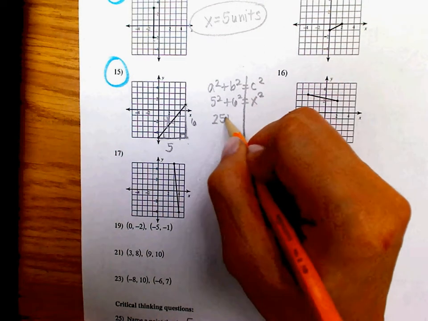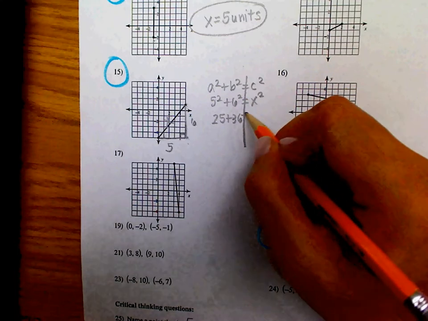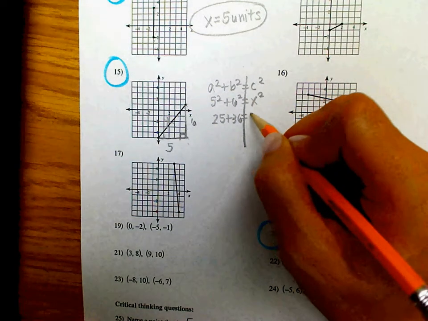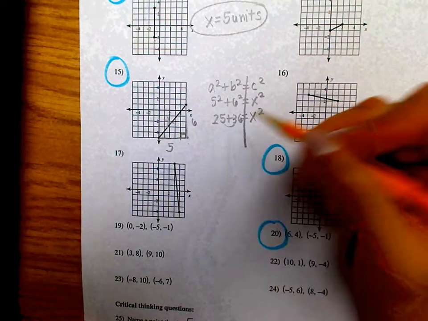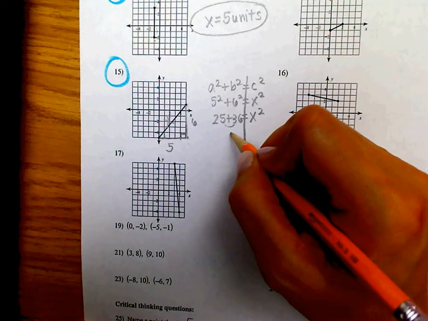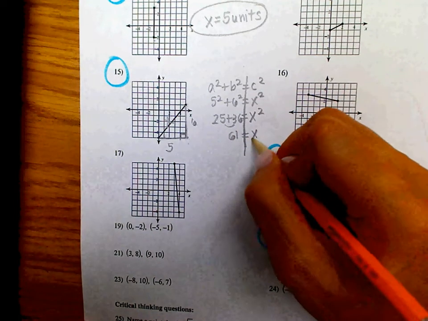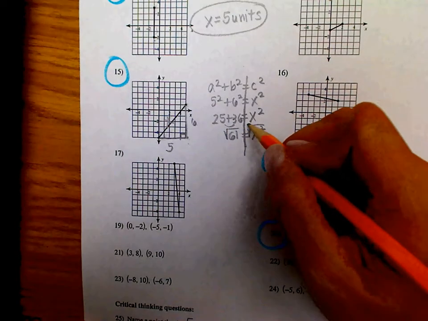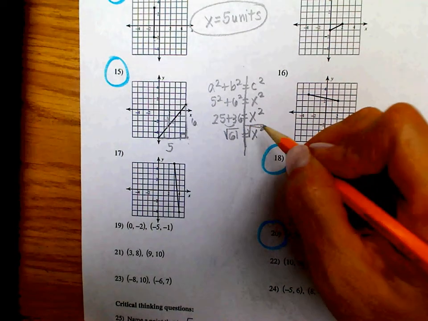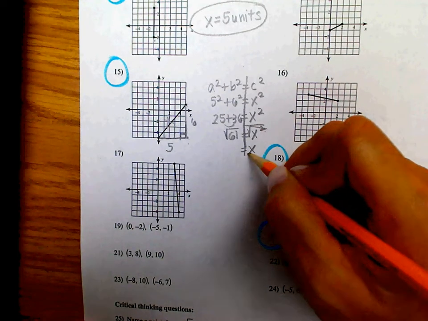25 plus 36, because 5 squared is 25 and 6 squared is 36. Rewrite the equals, rewrite the x squared. Add these together. So 25 plus 36 is 61. I'm doing this in my head. I hope I did it right. I think I did. Equals x squared. And then square root both sides. If you square root the x squared, these cancel out, so therefore the x is by itself. Okay? Some of you guys are still making errors here.